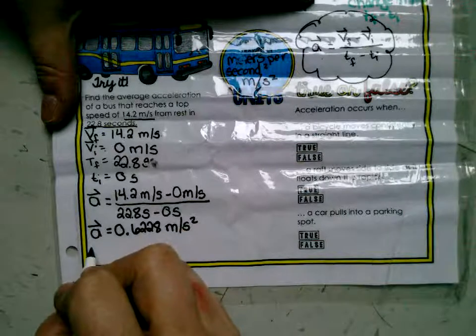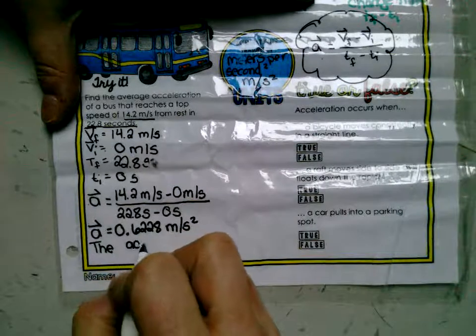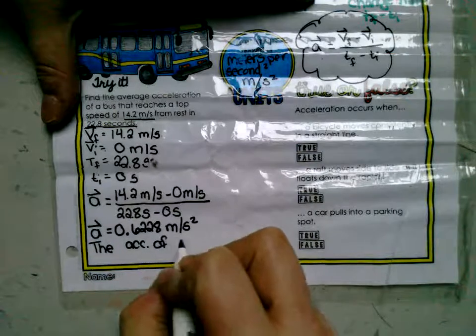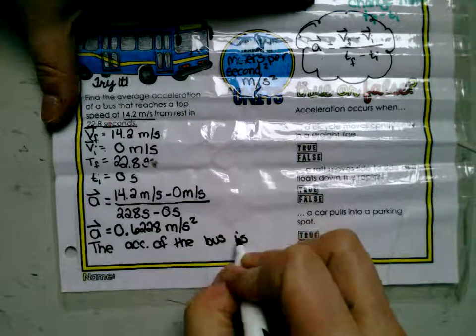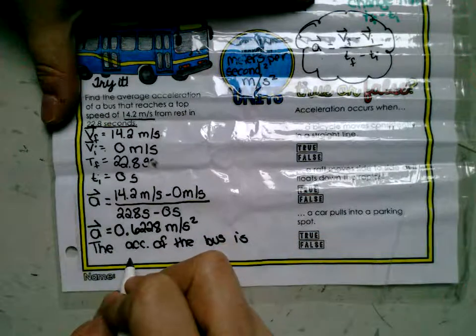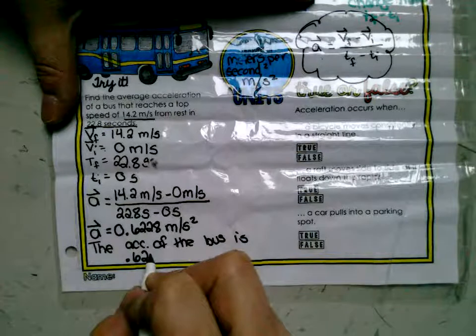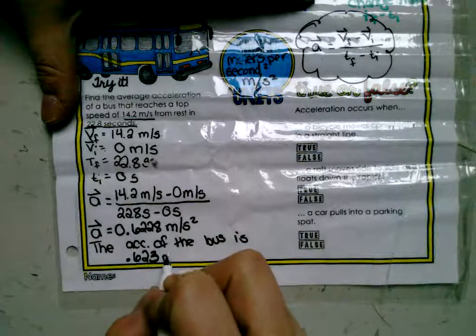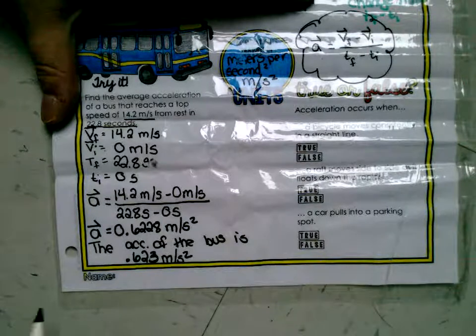So my answer would be, the acceleration, I'm just going to abbreviate, of the bus is 0.623 meters per second squared. But I can't just stop there because I said acceleration was a vector.